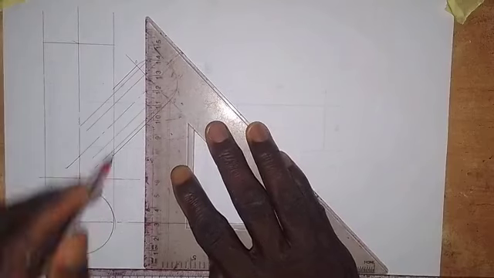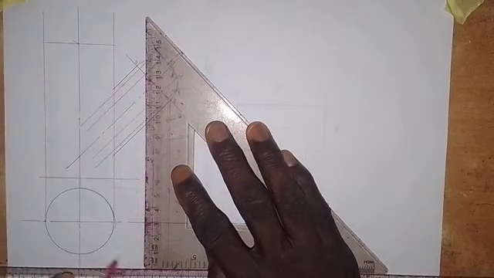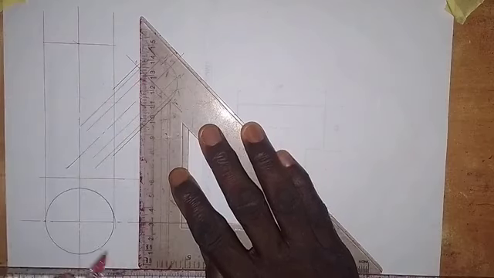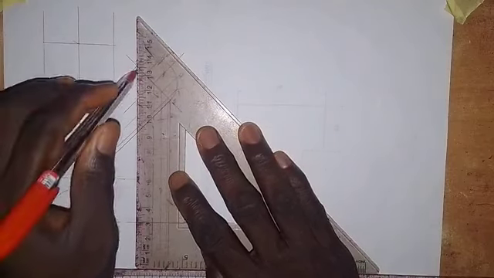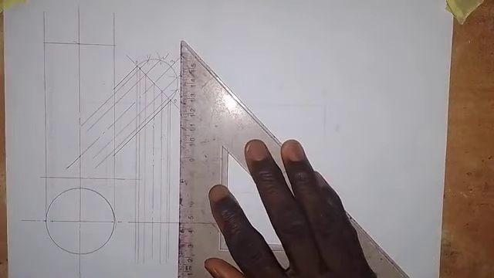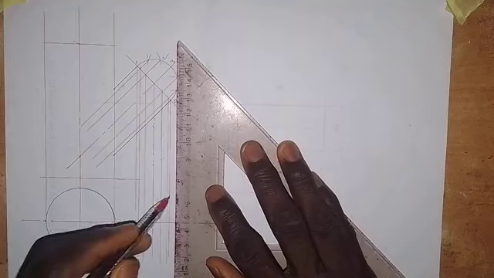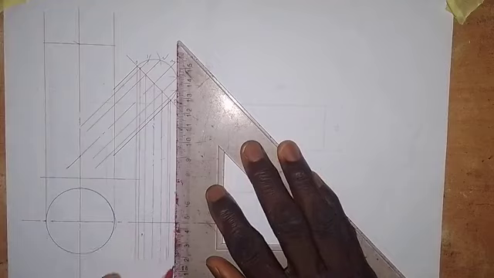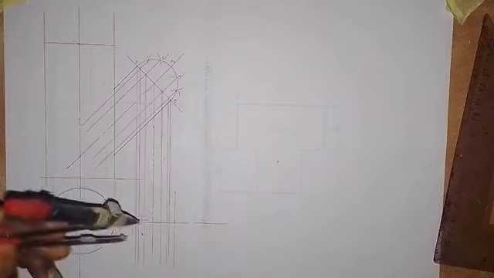Then from point 2 here, we also draw a vertical line down. From point 1, we are going to draw a vertical line, and from point 0 here, we are going to draw a vertical line. Having this now, the next thing that we are going to do is move away a little bit from here. Then we draw a vertical center line like this. I could have made use of this line, but I don't want them to be together. I want them to be separate. That's why I drew this line.